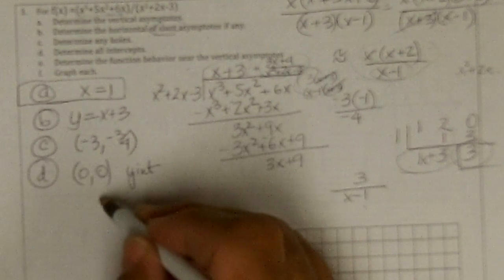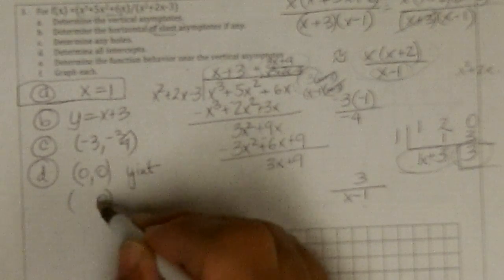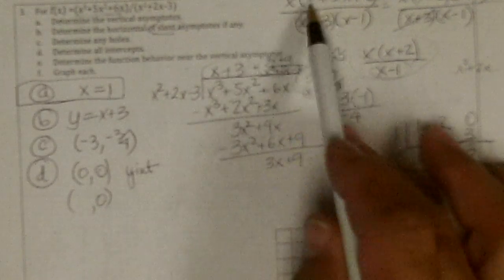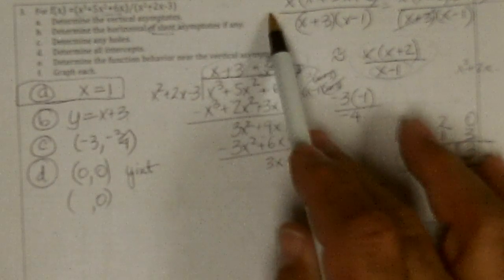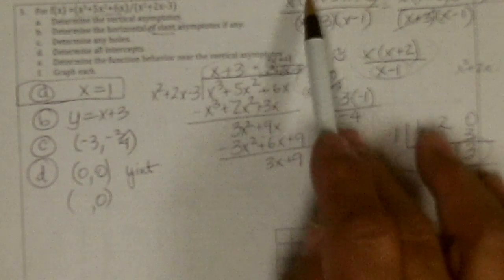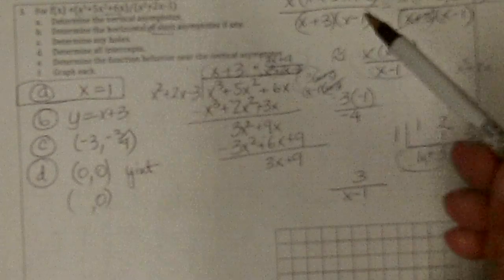Now if I put 0 in for y, I should get the x-intercepts. Then I have 0 equals a rational function, and the only way for a fraction to be 0 is if the numerator is 0.